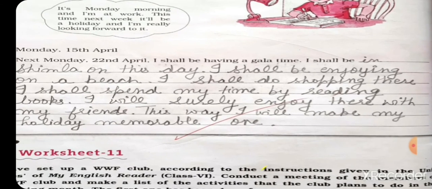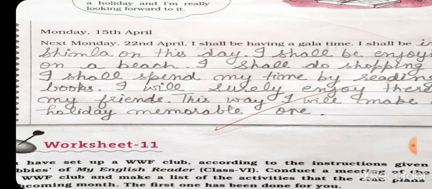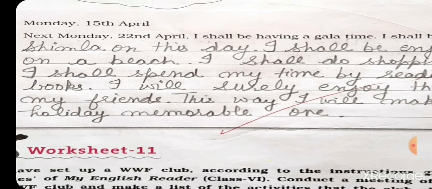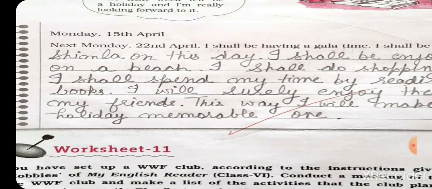For example, students, we can write down like this beta. First of all, Monday 15th April, the date is given to us. Next Monday 22nd April, what will Nikki be doing on next Monday 22nd April, students? Next Monday 22nd April, I shall be having a gala time. I shall be in Shimla on this day. I shall be enjoying on a beach.